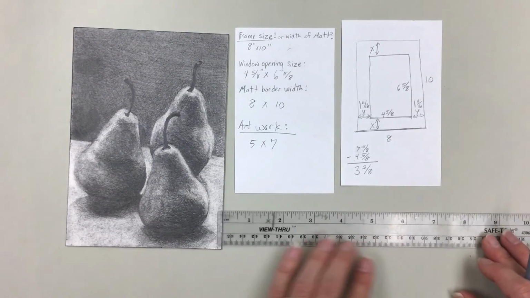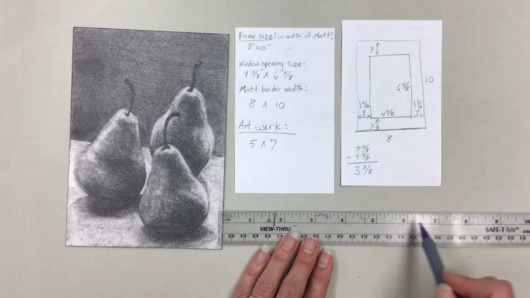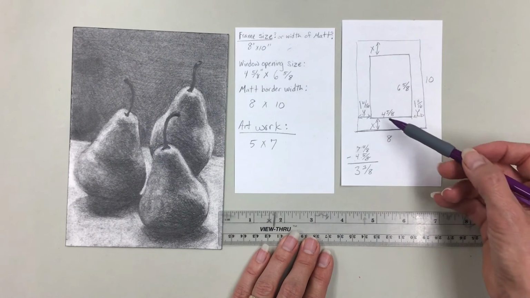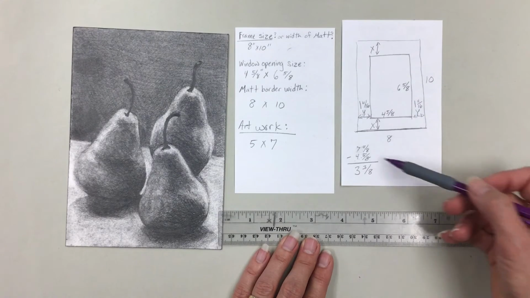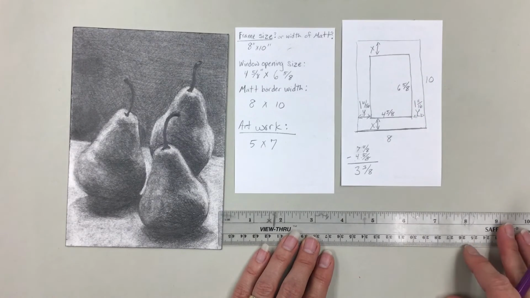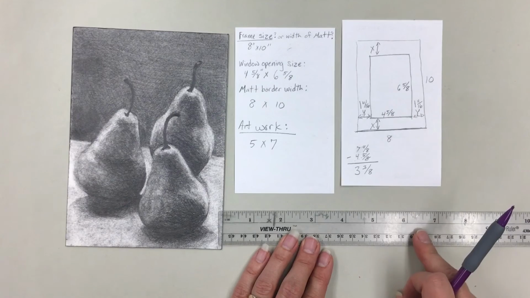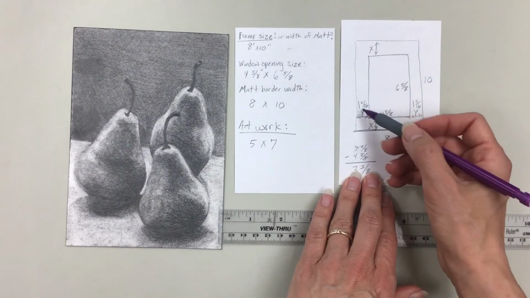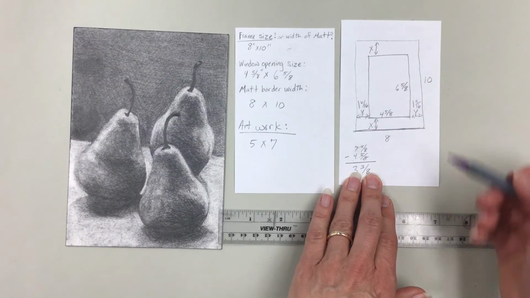So you can see how I solved this visually by just adding on the ruler. If you like to do it mathematically, algebraically, and change them all to 16ths and do your addition, do it that way. Either way, it works for this process. So that's 8. And this border and that border will be 1 and 11/16.